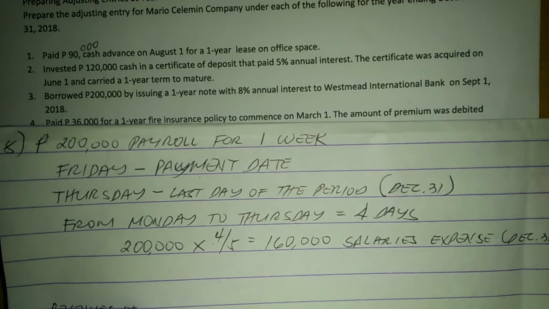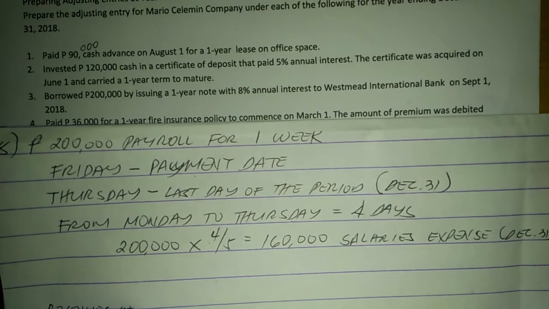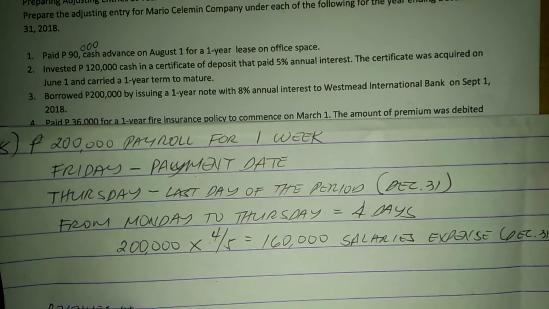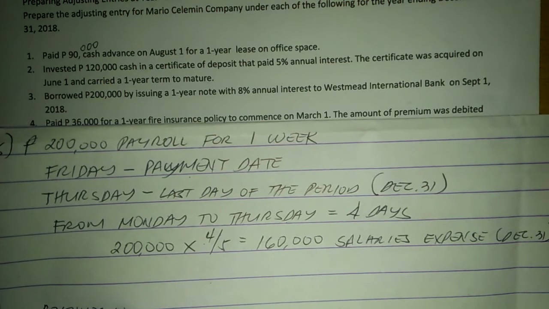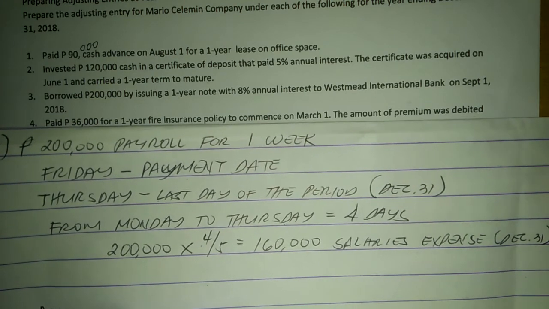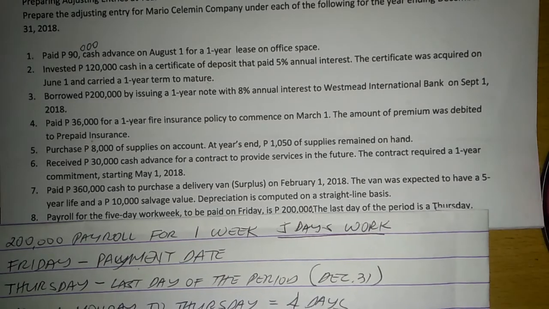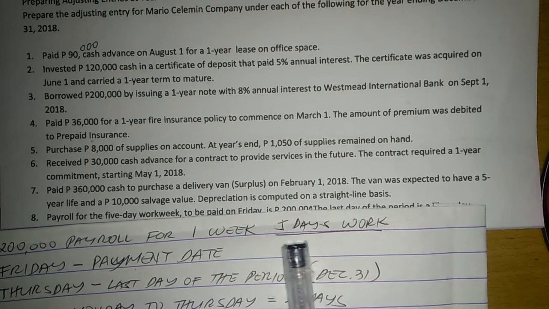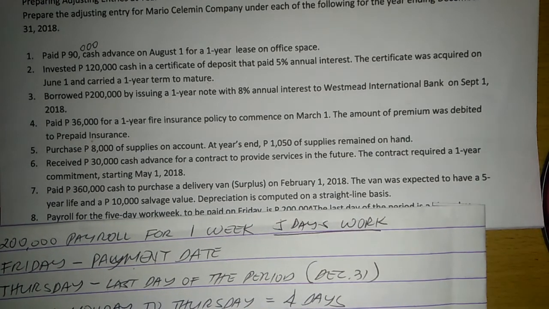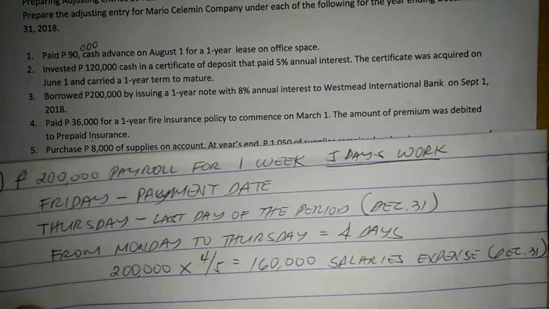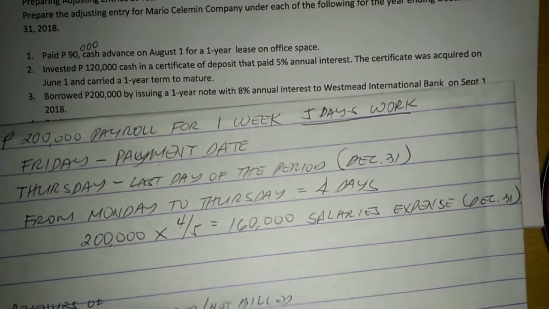Computation, 200,000 multiplied by 4 divided by 5 equals 160,000 salaries from Monday to Thursday. Payroll for the week for 5 days work only. Monday to Thursday.